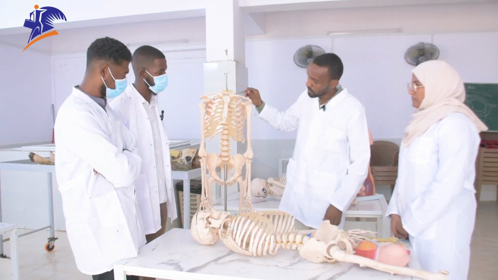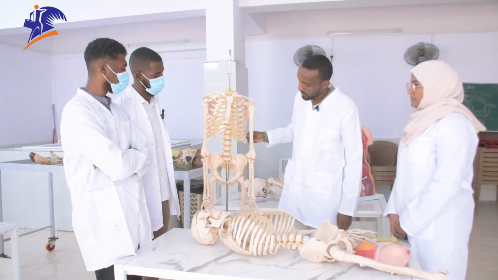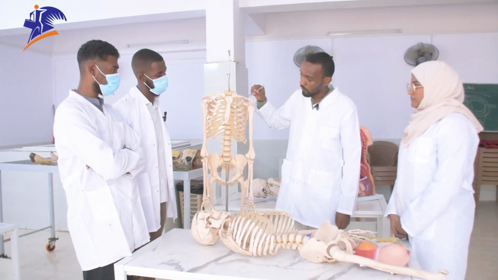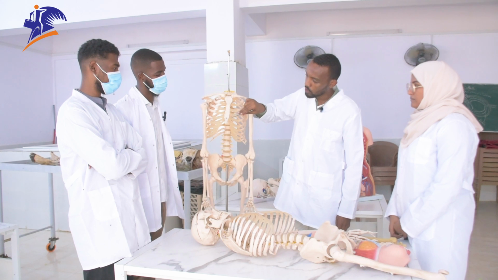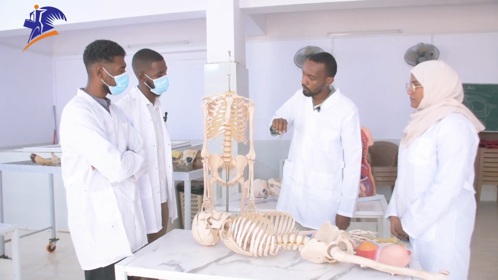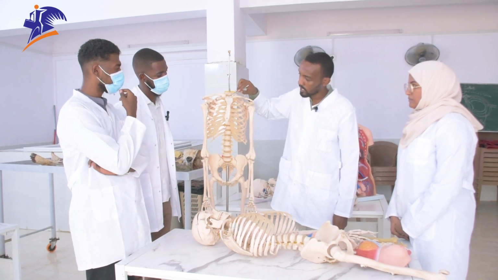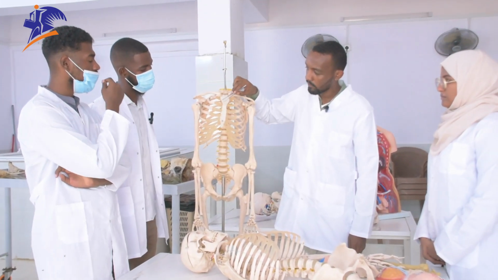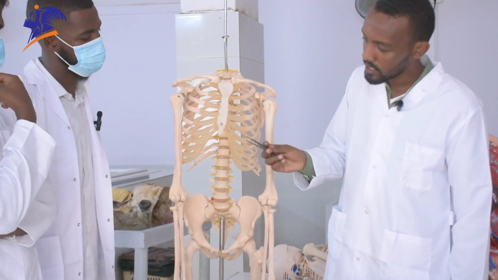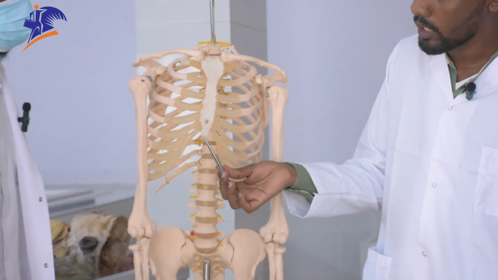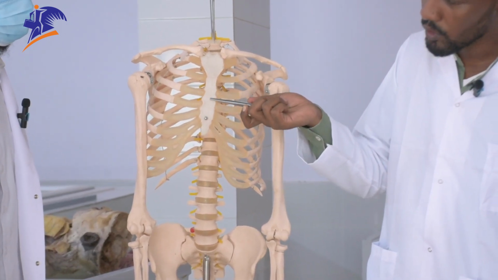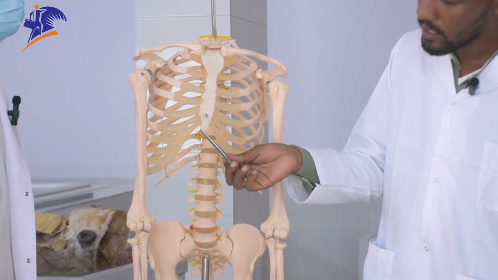The thoracic region extends from the neck to the level of the diaphragm, the costal cartilage. In the osteology of the thorax, anteriorly we have this part which is called the sternum. The sternum is subdivided into three parts. This part is called the manubrium, this part is called the body, and this part is called the xiphoid process. So we have the manubrium superiorly, the body, and the xiphoid process.